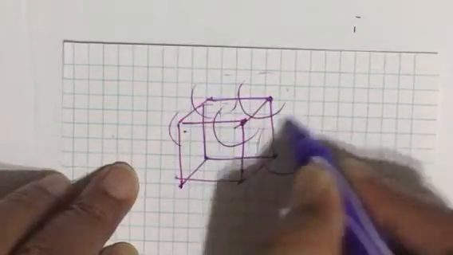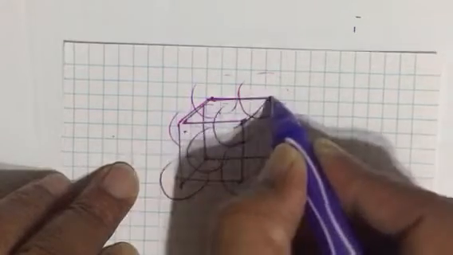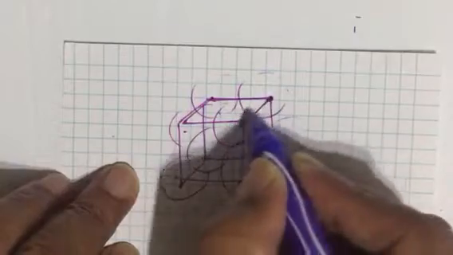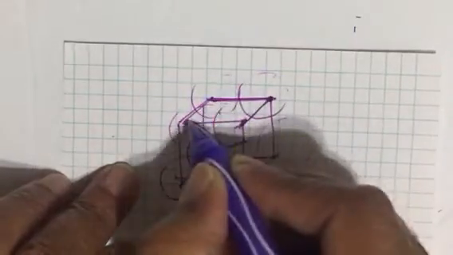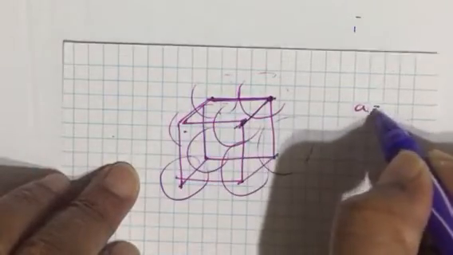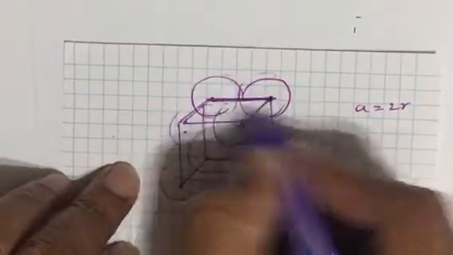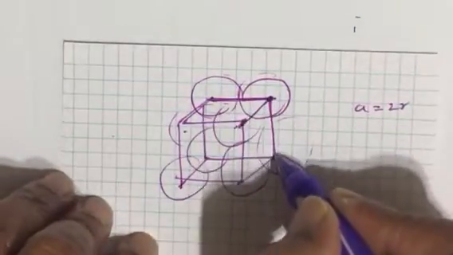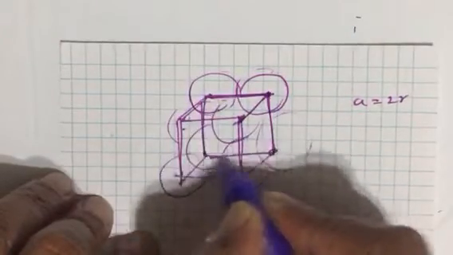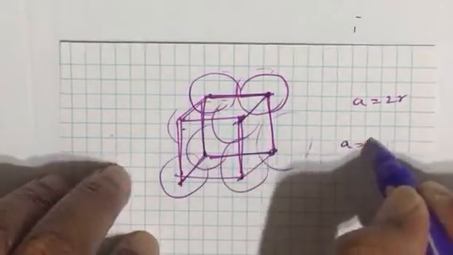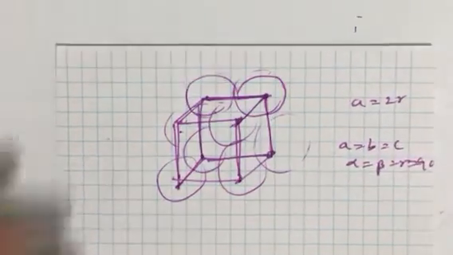In this arrangement of particles, this is called the edge length, and each edge length corresponds to 2r, because if the radius of the particle is r, the edge length is equal to 2r. Particles confined only to corners, where edge length is equal to 2r, is called a simple cube, for which of course a is equal to b is equal to c, alpha is equal to beta is equal to gamma is equal to 90 degrees.